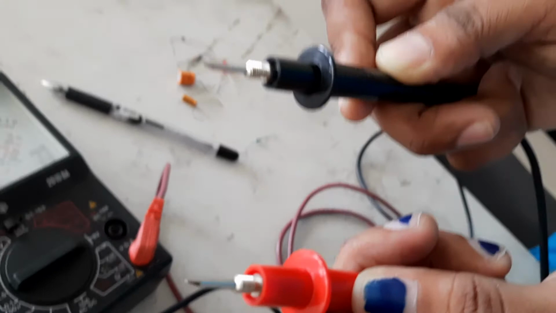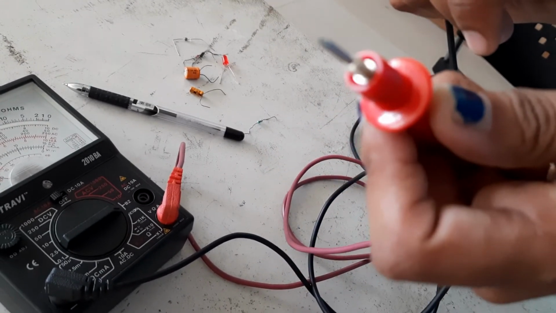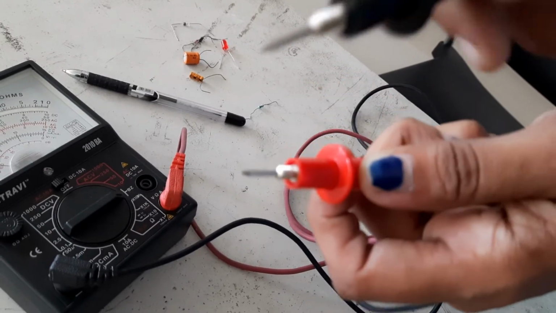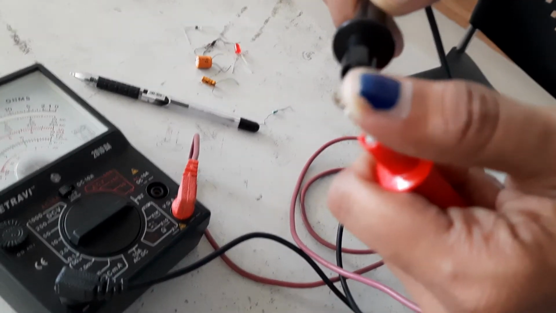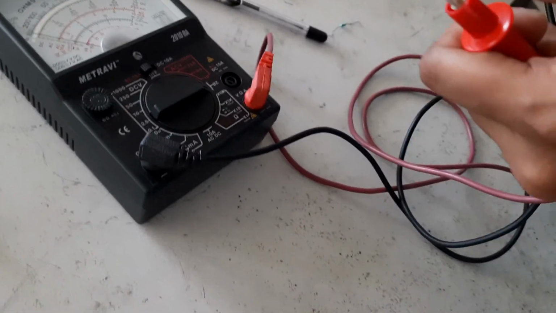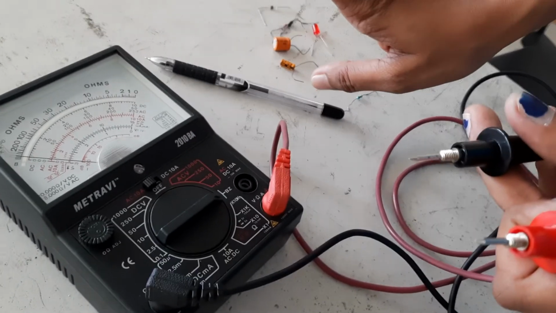This wire, or this connector, is your positive terminal and this is your negative terminal. So just if you short it, a buzz sound is coming, you can hear that. So which means your analog multimeter is working.